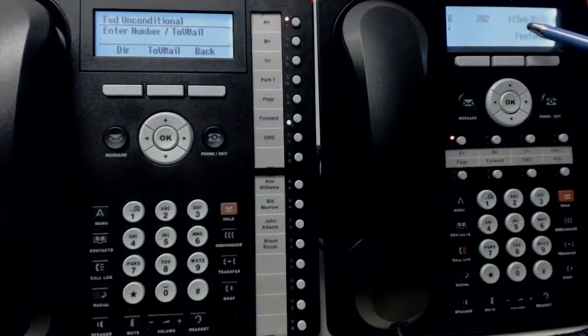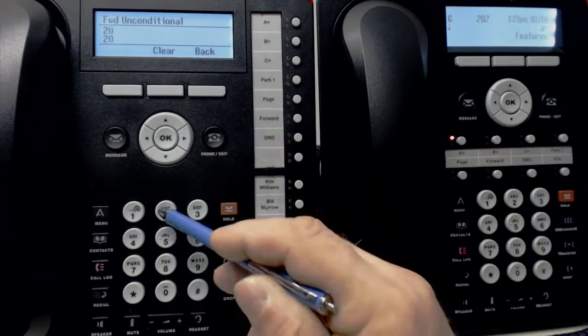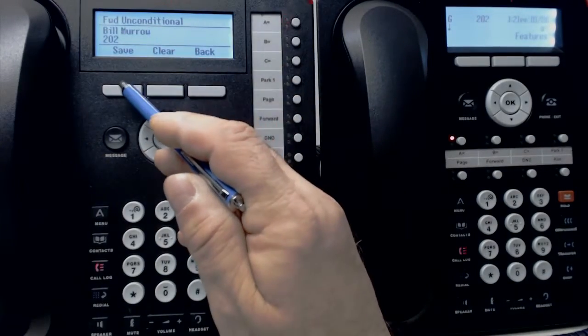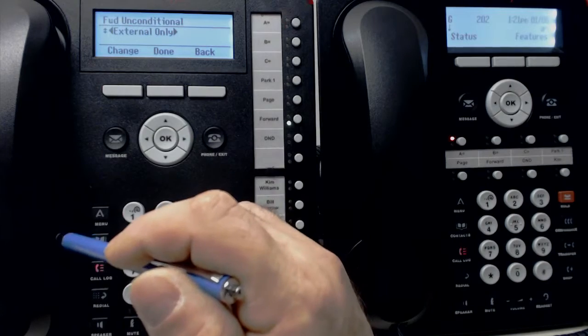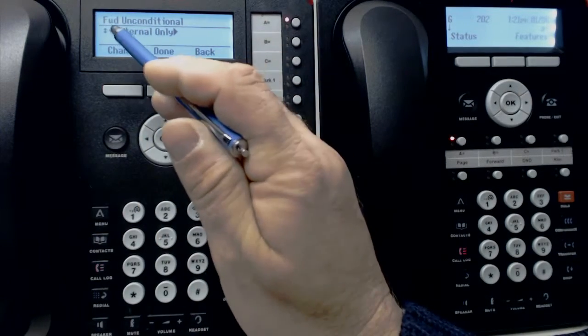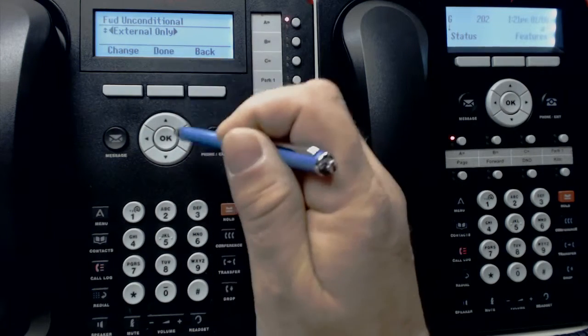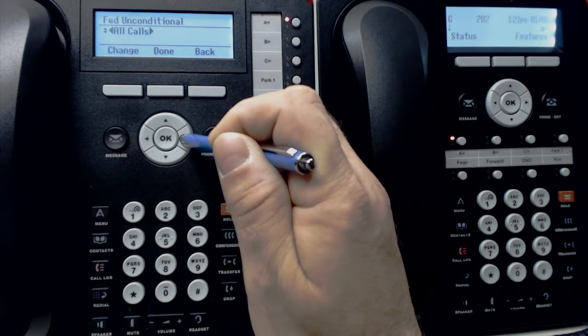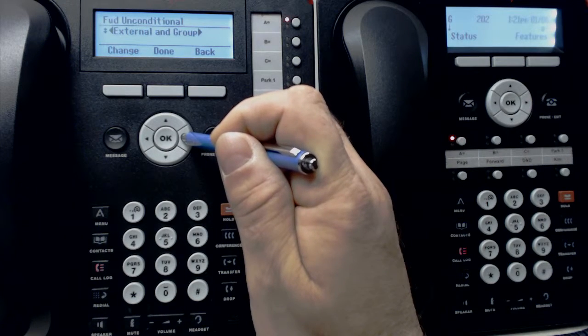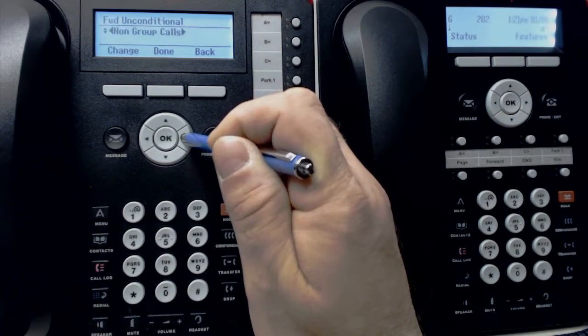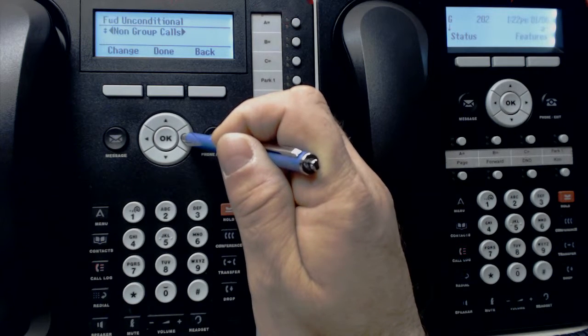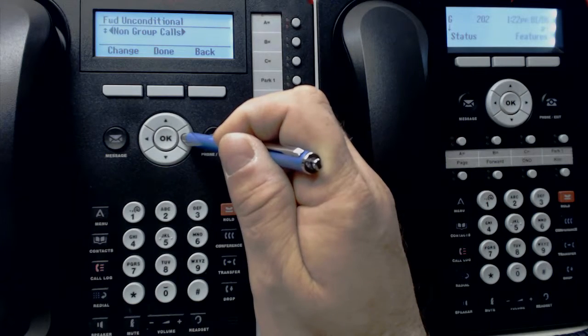Let's say we wanted to forward over to 202 Bill. We'll enter Bill's extension number. Bill will come up in the screen, and we can save it. Now we'll get a second screen that'll say what would we like to forward over to Bill when somebody calls this phone. Only external calls. We can scroll over to the right. All calls, external and group calls. Group calls are the main number or the external, same thing. Or non-group calls, which would mean calls coming to this extension specifically, i.e. this is extension 201. Let's do that. It'll be easier to demonstrate for these purposes.